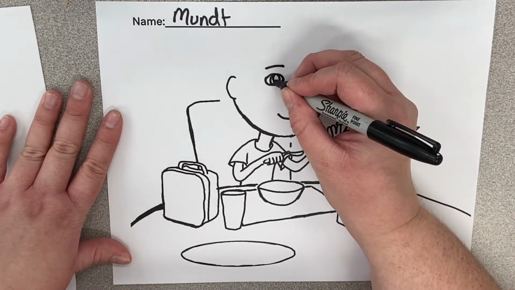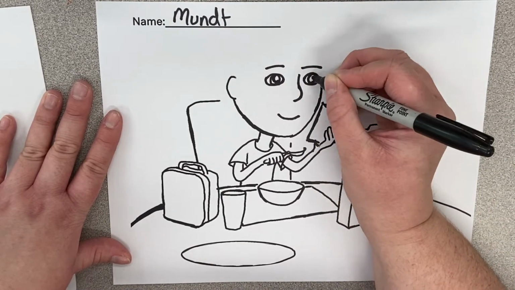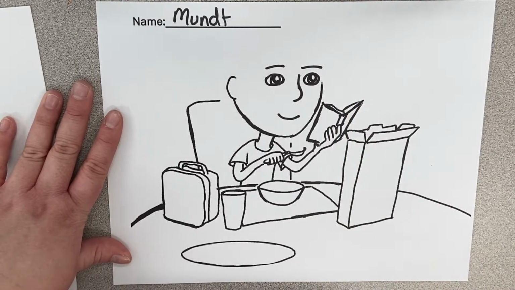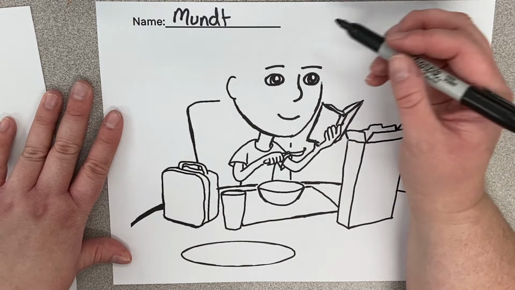Once you have your eyes, I like to fill in the black part of my eye, but leaving a little bit of space so I have some light, so a little tiny white circle.